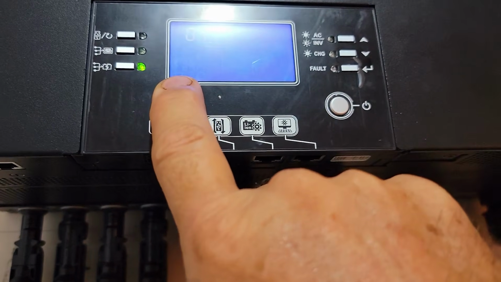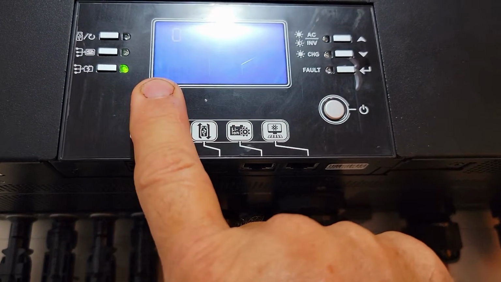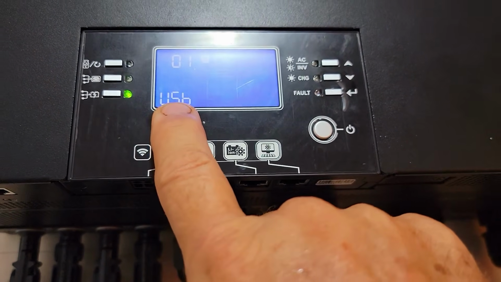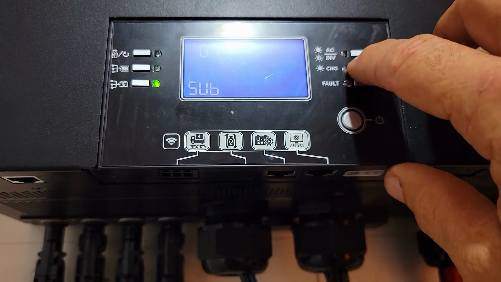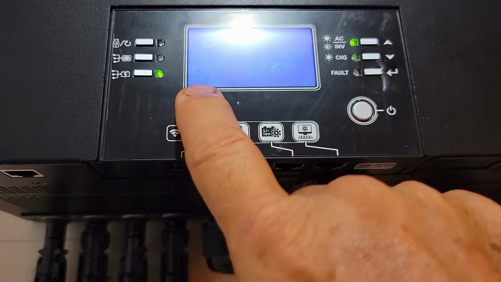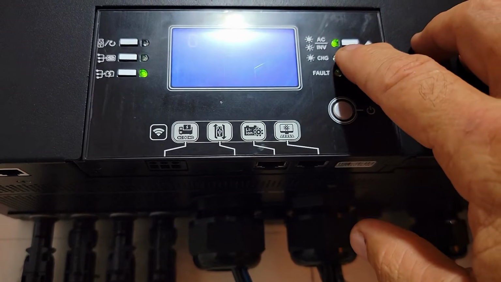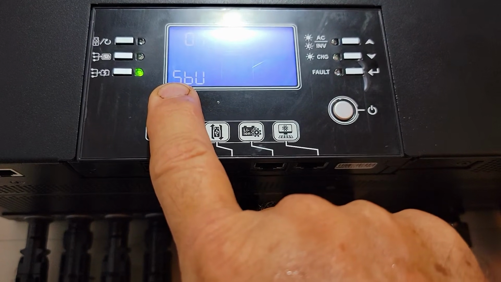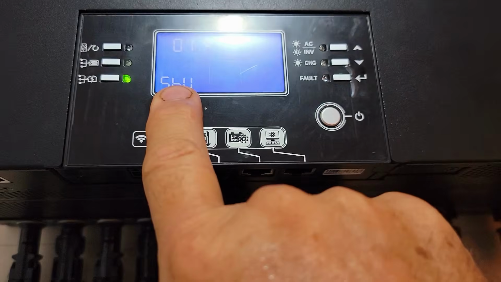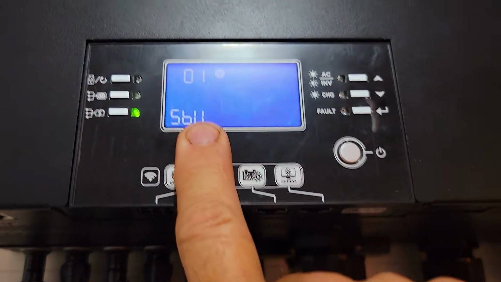Now we got utility, solar, battery, meaning it's gonna use the grid first, the solar second, and the battery as a backup last option. Or we've got solar, utility, battery. Again, solar first, utility, battery as a backup. And SBU, solar first, this is what we normally have. Battery second, use all the battery it can, and go to the grid as last choice.